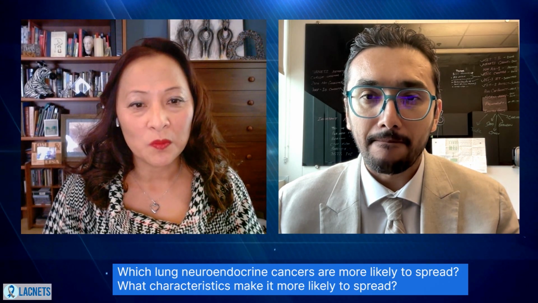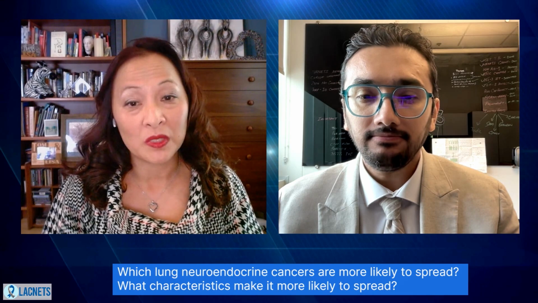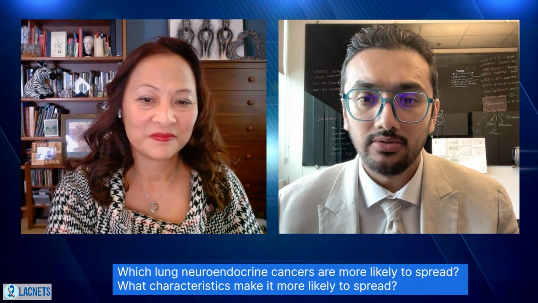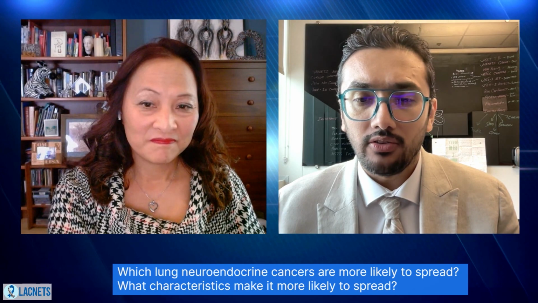This is another excellent question. Which lung neuroendocrine cancers are more likely to spread, and what characteristics make it more likely to spread? Very challenging disease for that particular reason. Between the gradations, a neuroendocrine tumor of lung origin can be typical carcinoid, atypical carcinoid, those middle of the road tumors with unpredictable behavior, and the neuroendocrine carcinomas, the small and large cells. Small and large cell neuroendocrine carcinoma have a very predictable, very aggressive behavior, and they often tend to spread early, metastasize. They can go to liver, adrenal gland, brain, bones. So we often look at those areas.